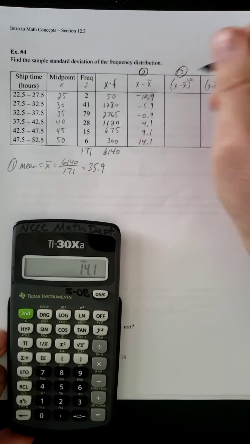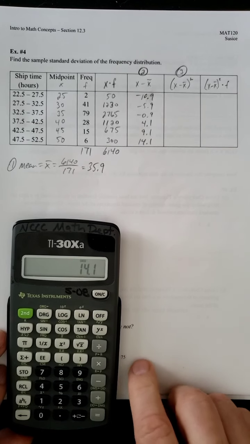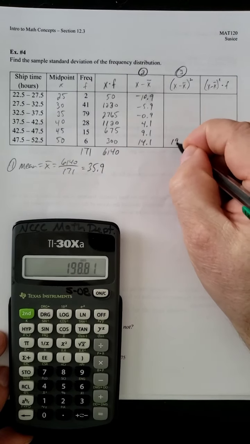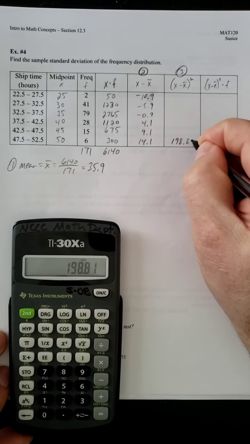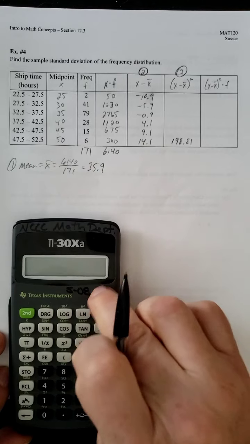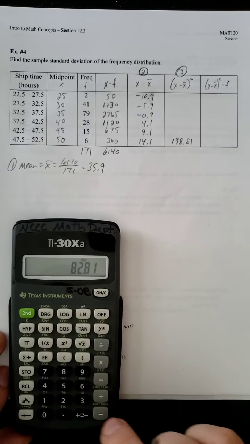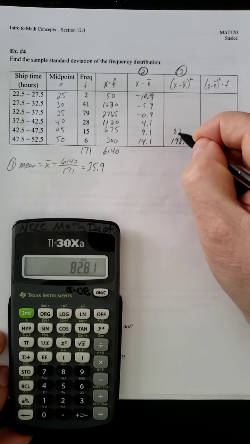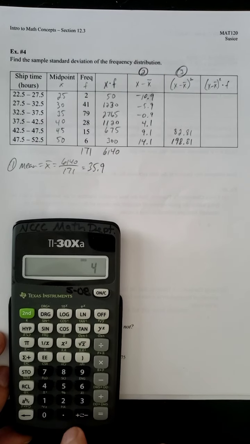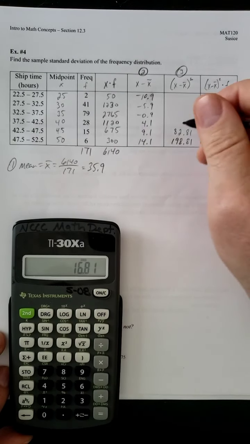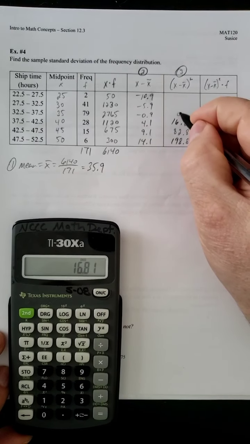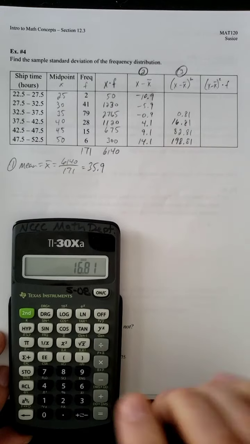Step 3 is to square them all. I already have that one in, so I'm going to square it right now. 198.81. Then 82.81. 16.81. 0.81.